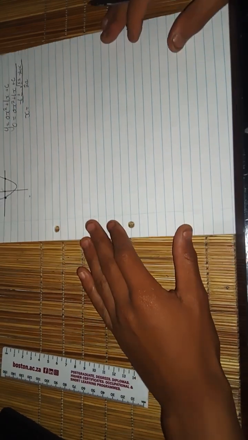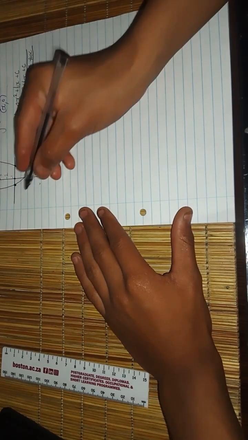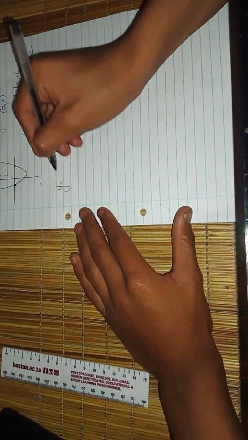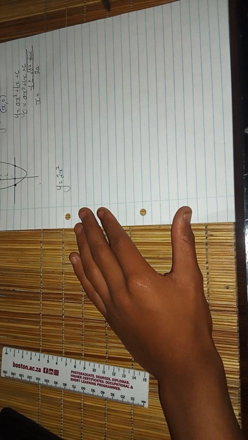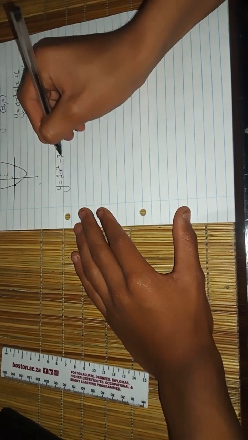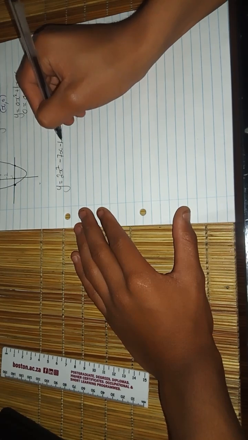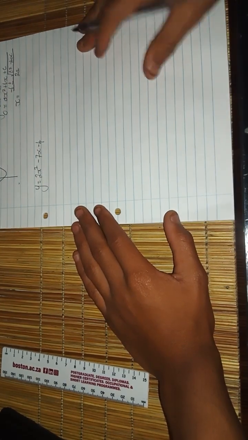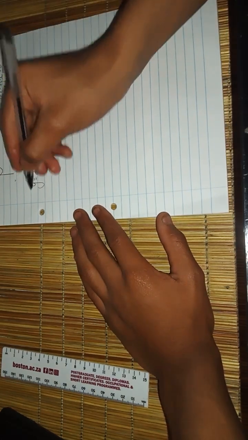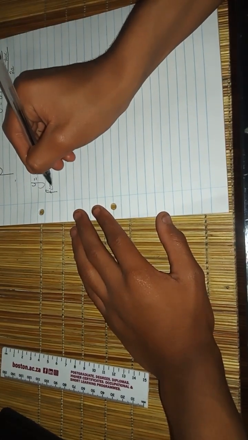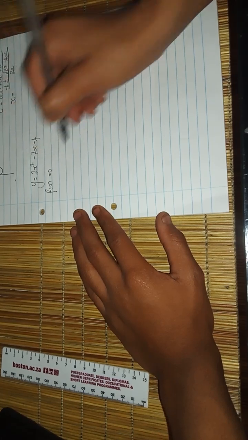Now, in the question, I hope you guys saw that we were given the graph y is equal to 2x squared minus 7x minus 4. And the first question after asking the form for the graph is where f of x is equal to 0.